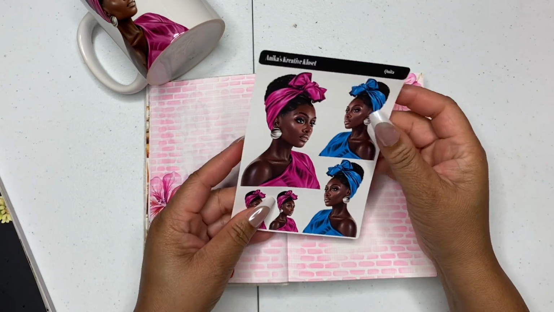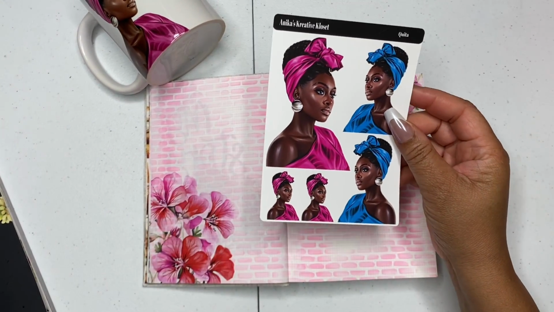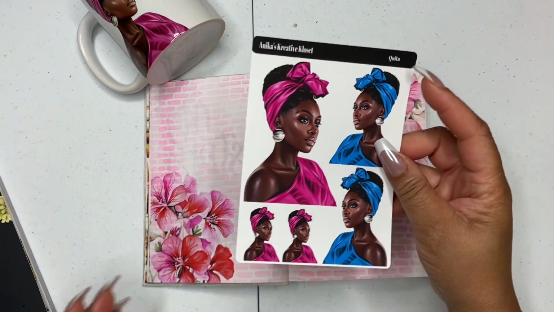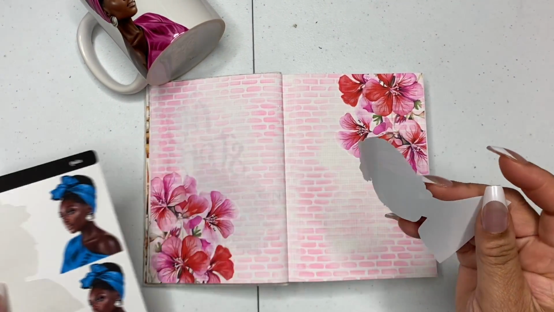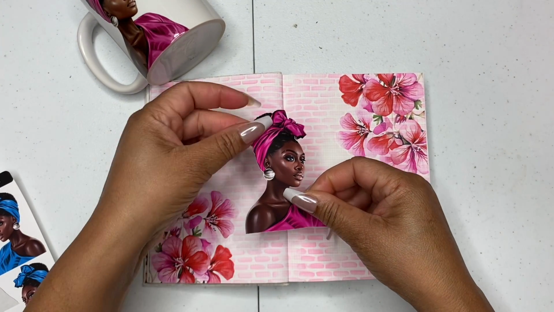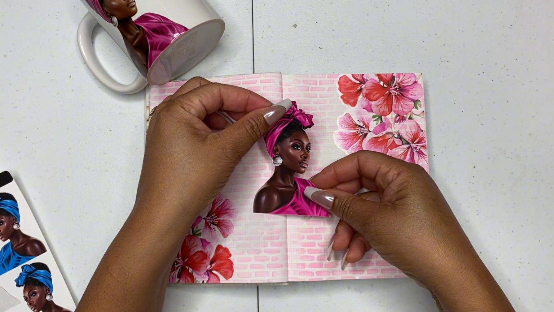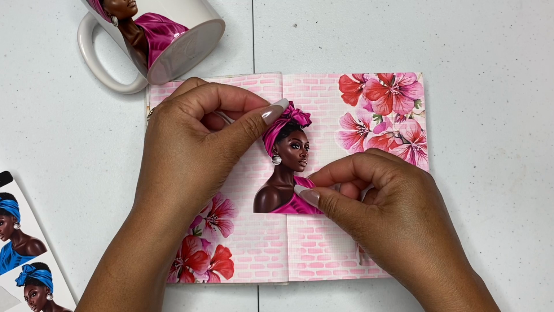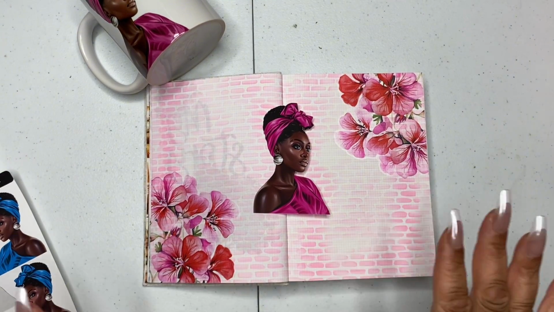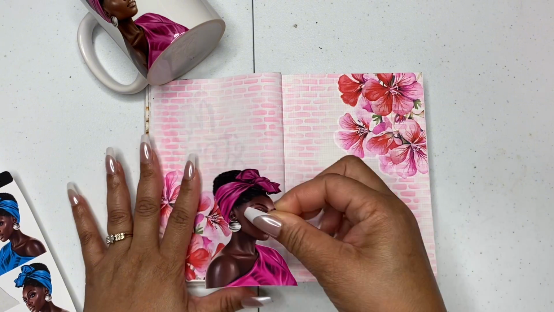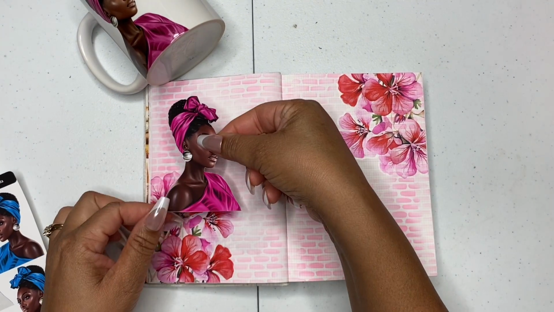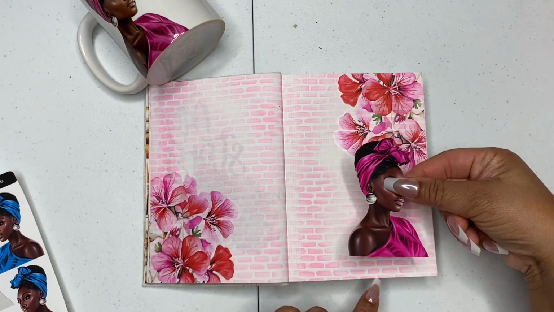Now I want to go ahead and put down this beautiful doll. So I want to see if I wanted to add her in the middle, like right here. I think that will be a beautiful touch. Before I lay it down, I can look at it and say, well, maybe I can just put her down here or add her here or here.